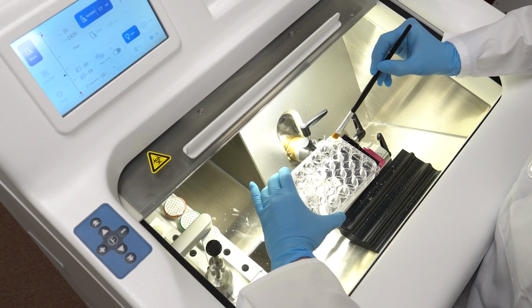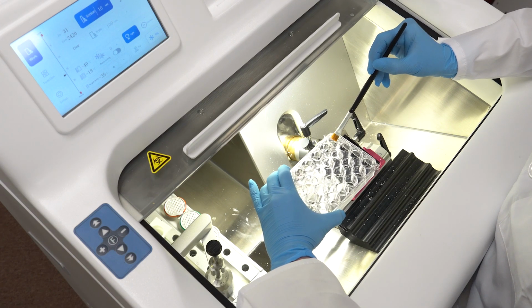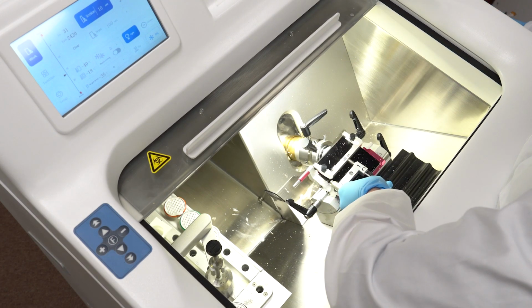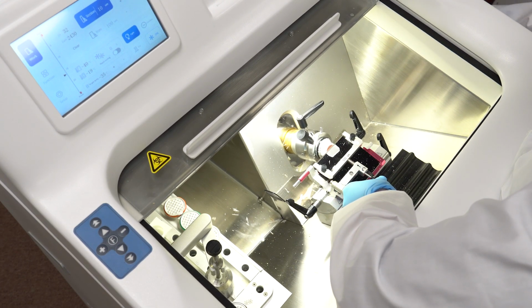And there you have it, a comprehensive guide to preparing and sectioning your samples with the Precisionary CF-6100 Cryostat. Stay tuned for more tutorials on optimizing your tissue sectioning workflow.